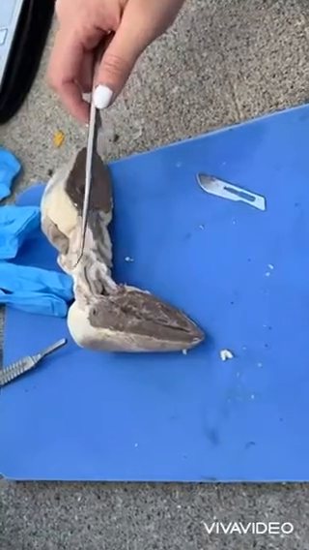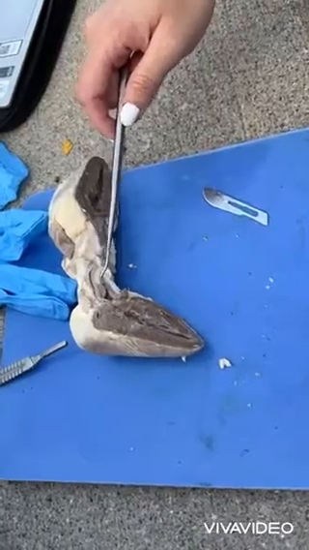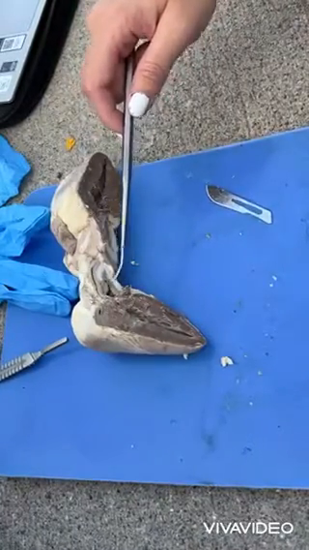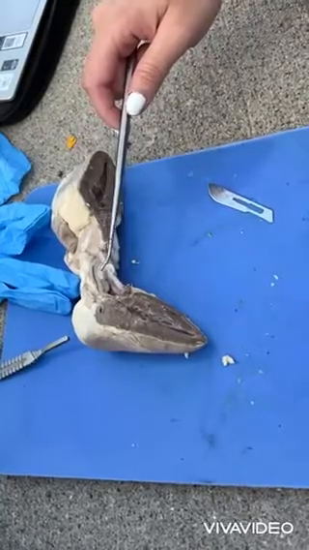First, I'm talking about the aorta. It's the largest artery in the body. It emerges from the left ventricle. It carries oxygen-filled blood from the heart to different organs of the body.